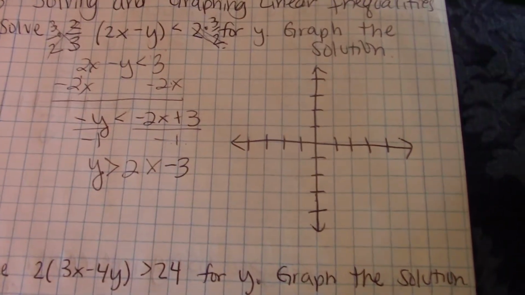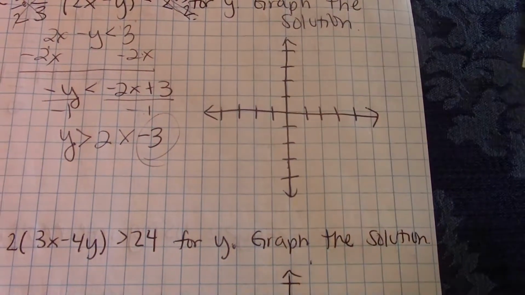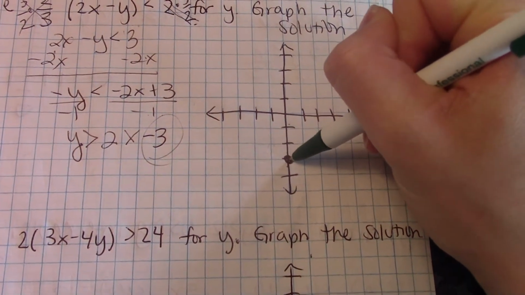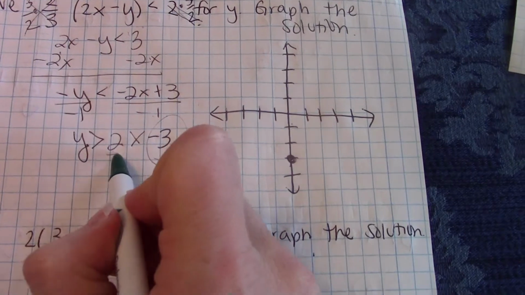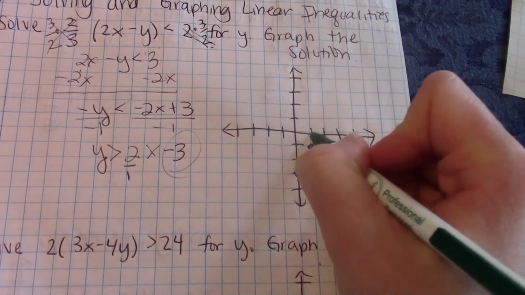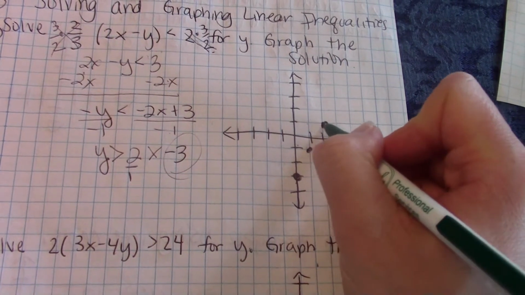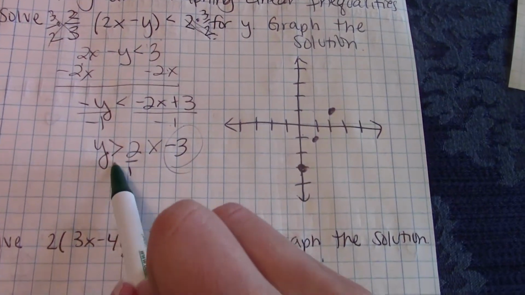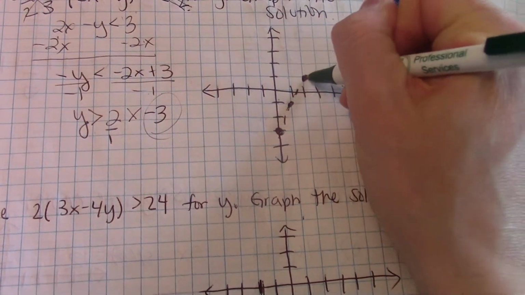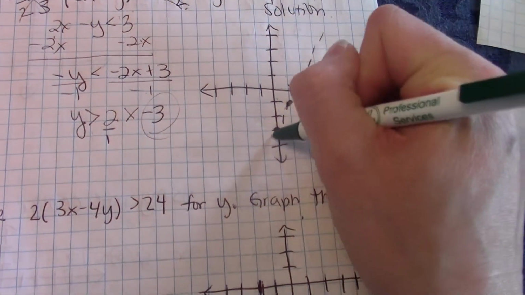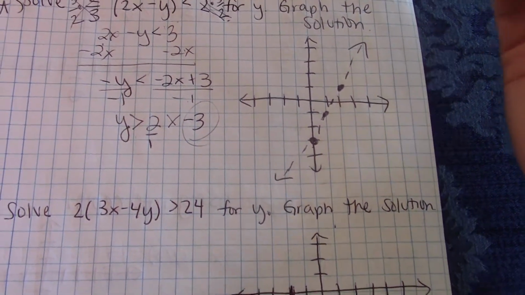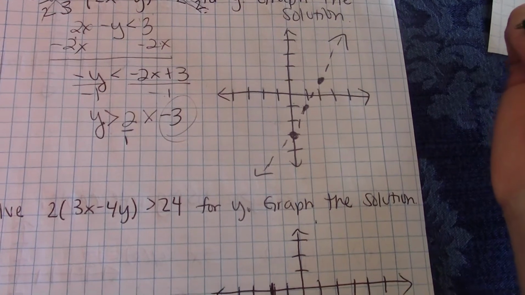We're going to come over here and graph it. We start here, negative 3. Your slope is 2 over, remember there's a 1 down there, so up 2 over 1. There's no equal to sign, so once again it is dotted. And once again you have to shade, so pick your point.